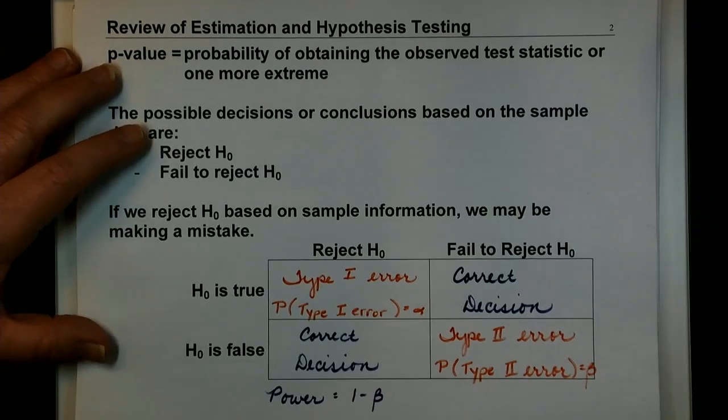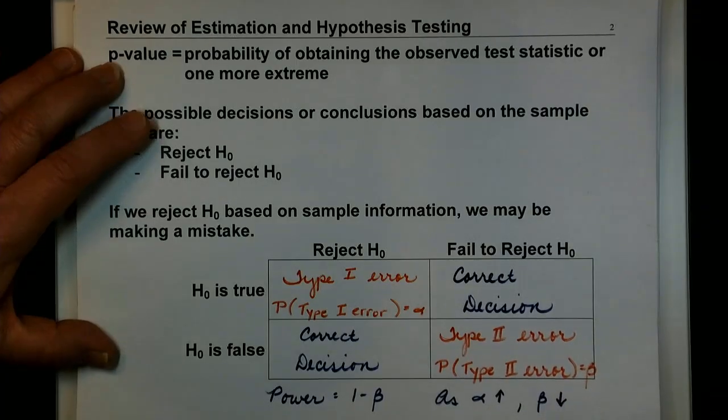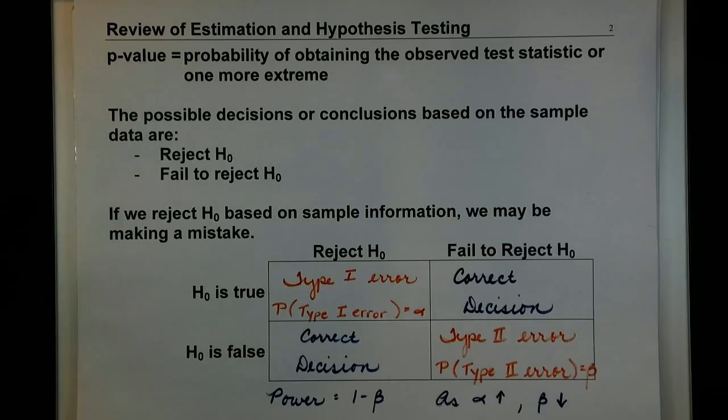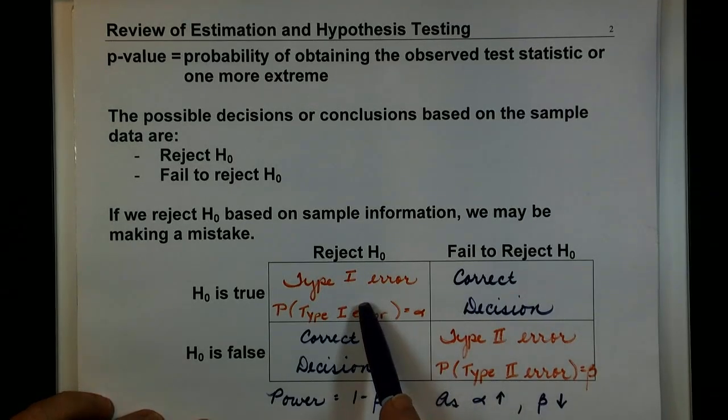Alpha and beta are related to each other: as our probability of a type 1 error increases, the value of beta decreases. As alpha increases, we are making this error more frequently.